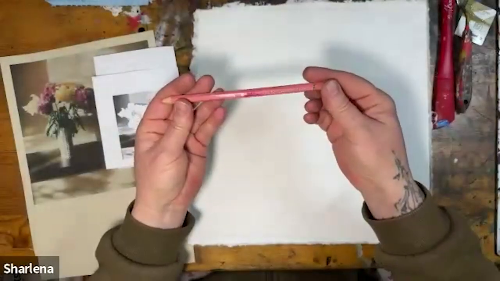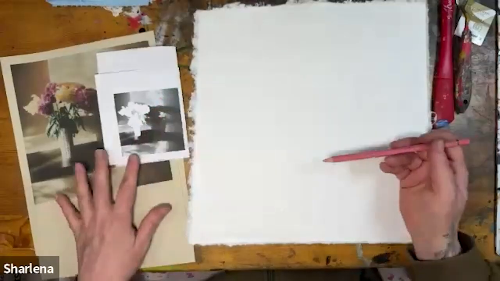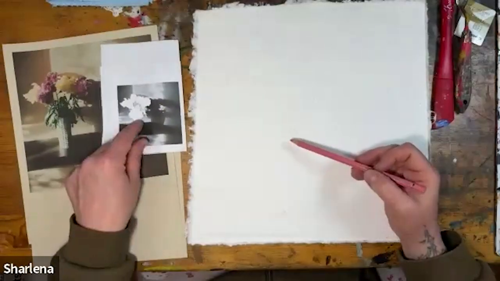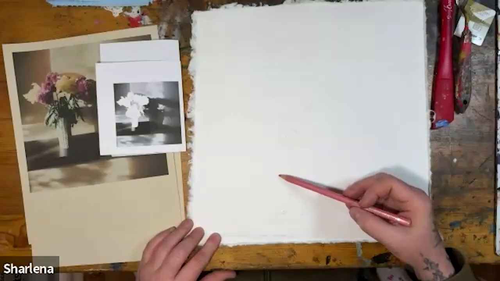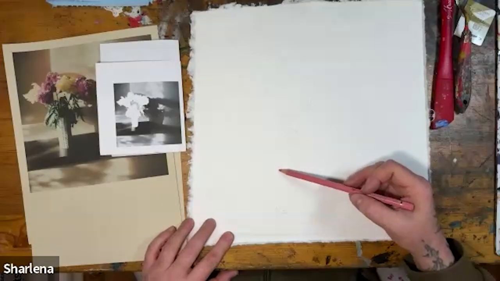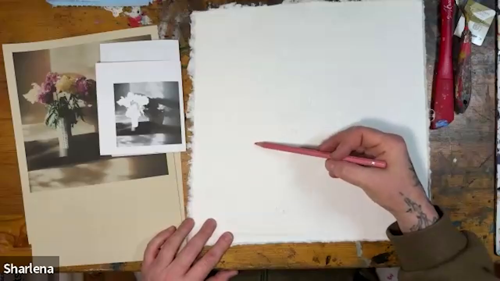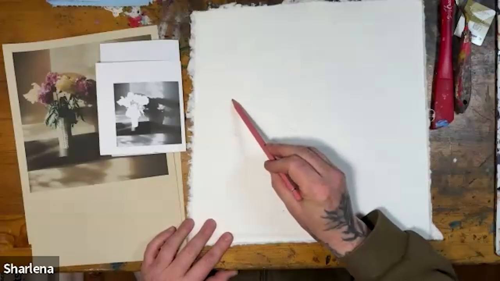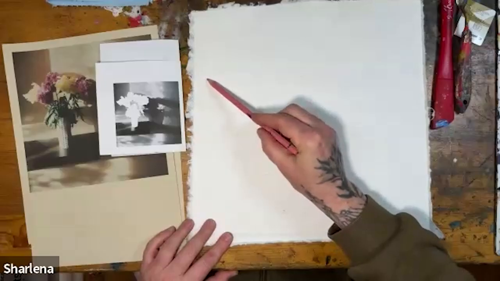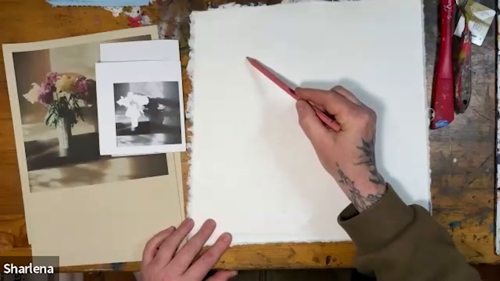I know you can't maybe see my lines here. I've used a water-soluble color pencil and like a rose color. And I'm just looking at where that vase and the flowers are. I'm doing kind of a blind contour, I guess, in a way.